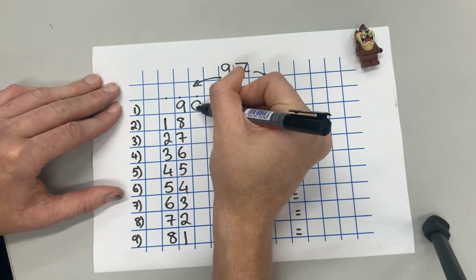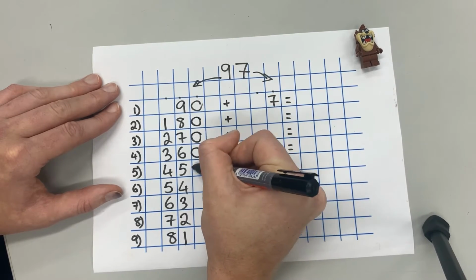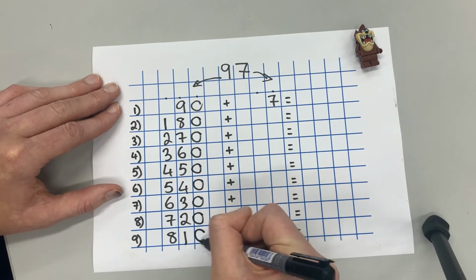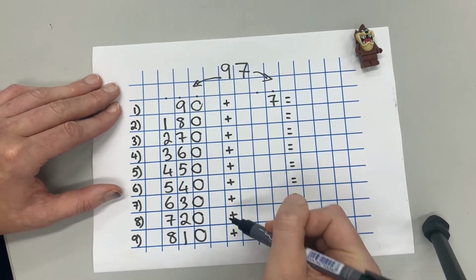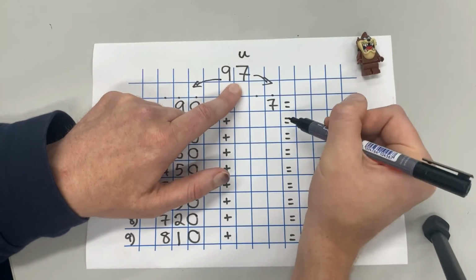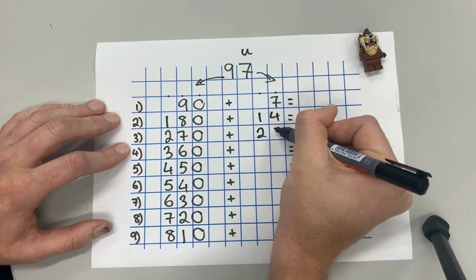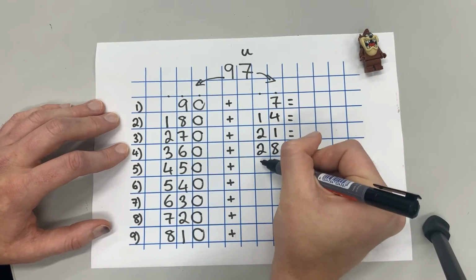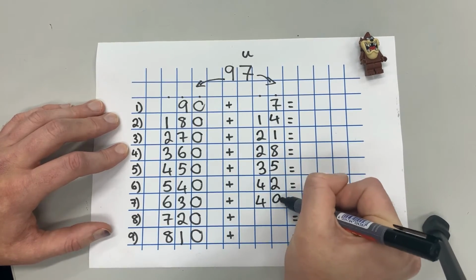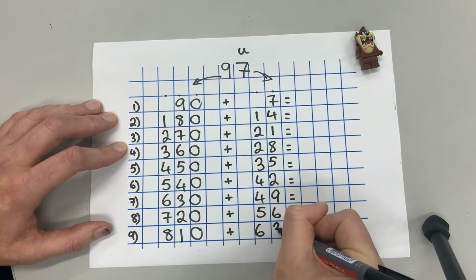But these are going to be 10 times bigger because it's the 90 times table, so 90, 180, 270, 360, 450, 540, 630, 720, 810. Now for the 7 times table, this is just 7 because it's 7 units, 7 ones. So 7, 14, 21, 28, 35, 42, 49, 56, and 63.